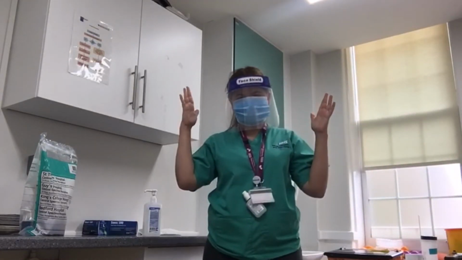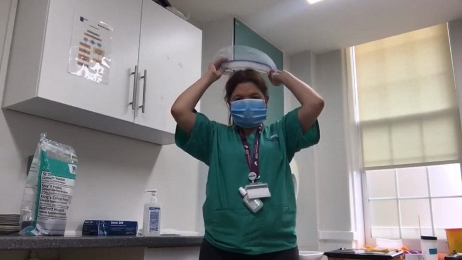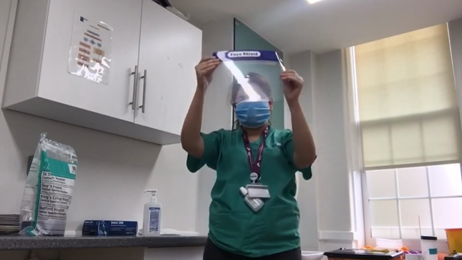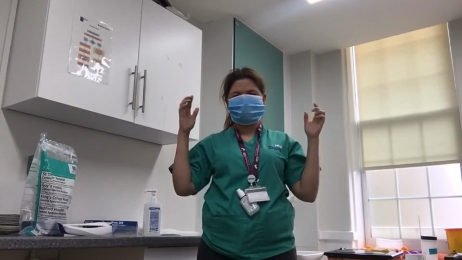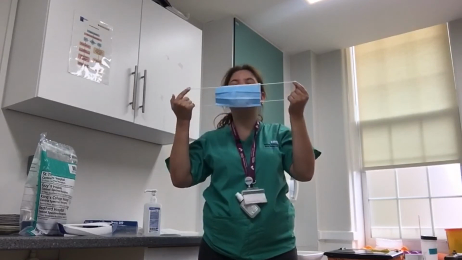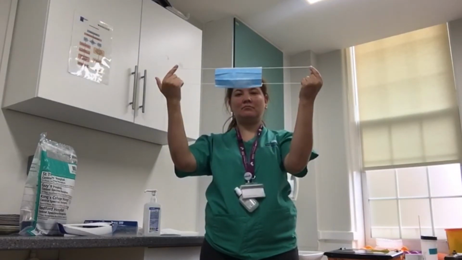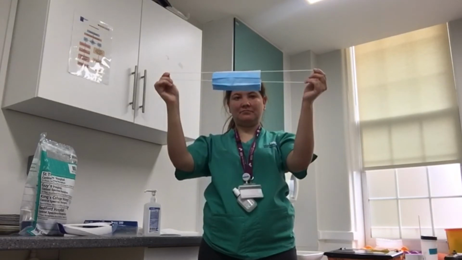Then remove the eye protection as demonstrated, and then remove the surgical face mask. You need to avoid touching the front of the mask, so as Claudia is demonstrating, it's removed by handling the bands that go around the ears.